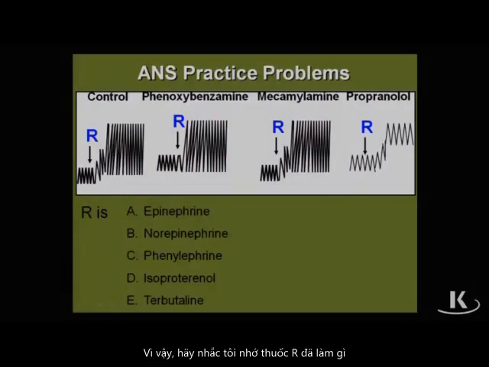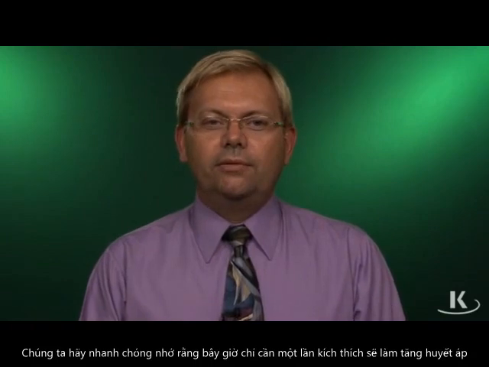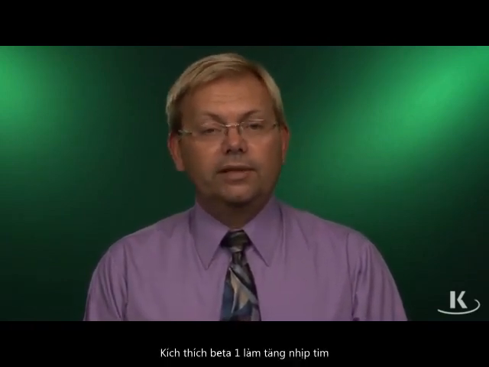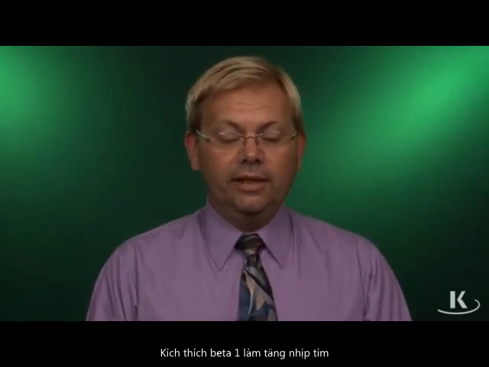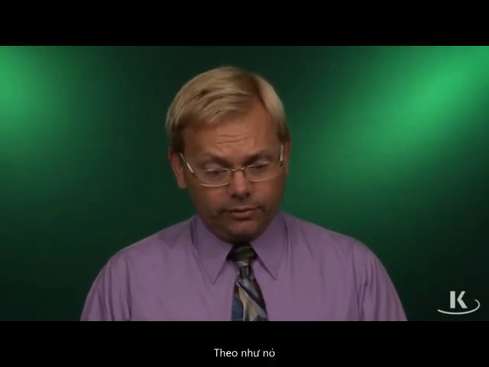So just remind me, what did drug R do by itself? In the control panel, it increased blood pressure, it increased heart rate. All your choices were what type of receptors? Alpha or beta agonists, so drugs that stimulate alpha or beta receptors. Let's just quickly remember that an alpha 1 stimulation increases blood pressure, a beta 1 stimulation increases heart rate, a beta 2 stimulation lowers blood pressure. That's as far as it goes.